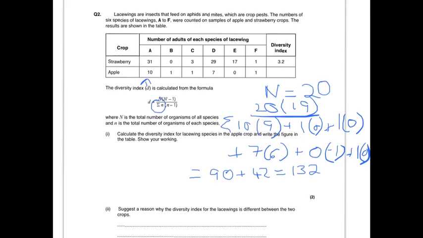So now you've got 20 times 19, which is 380, divided by 132, which gives you 2.87878788, which if we round it to 2 decimal places is 2.87, which is the correct answer. And remember, 1 mark is for the correct answer and 1 is for the correct working out.